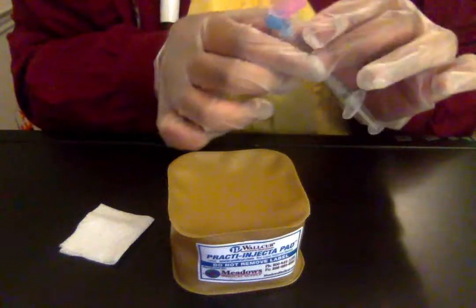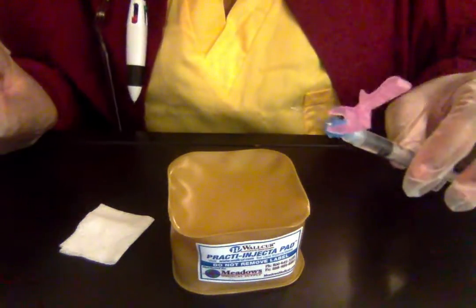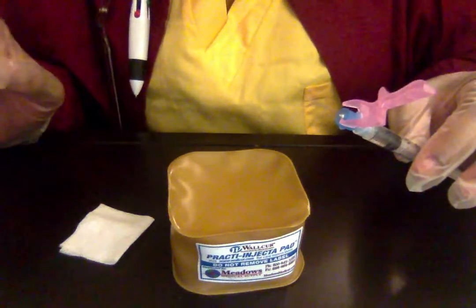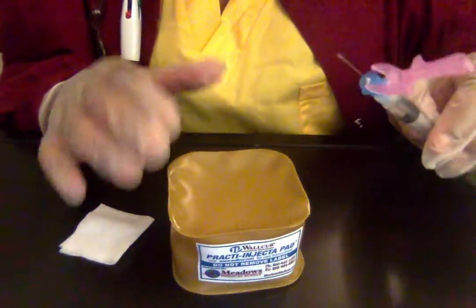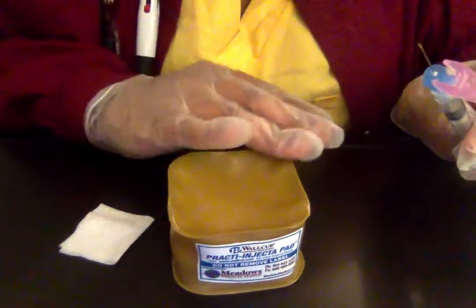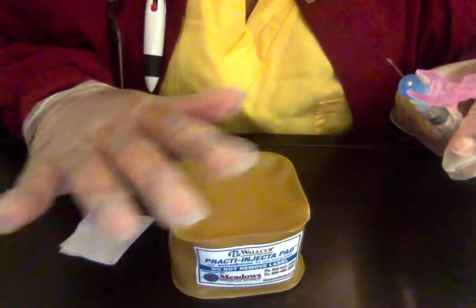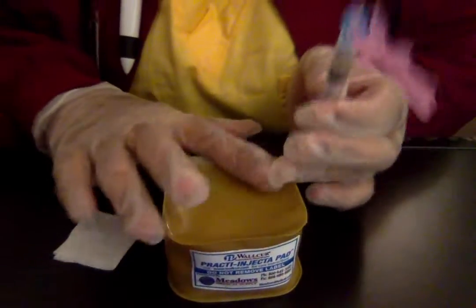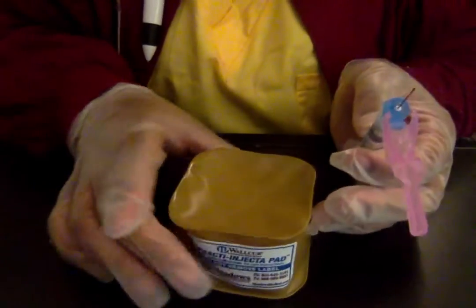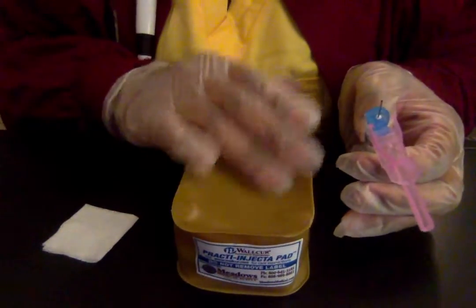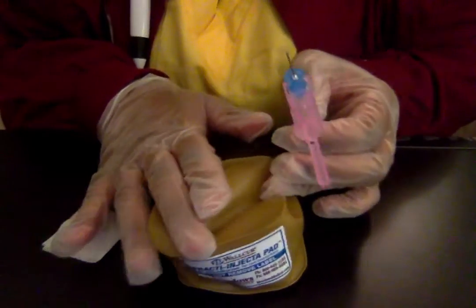And also today we're going to be doing a different method of insertion for our IM. We're going to do a Z-track. With the Z-track, I'm going to make sure that I'm pulling taut and pushing that layer of skin out of the way. So I would move this over so that it can get me closer to that muscle. But since I have such a small space, I can't Z-track and have enough room to do the needle.